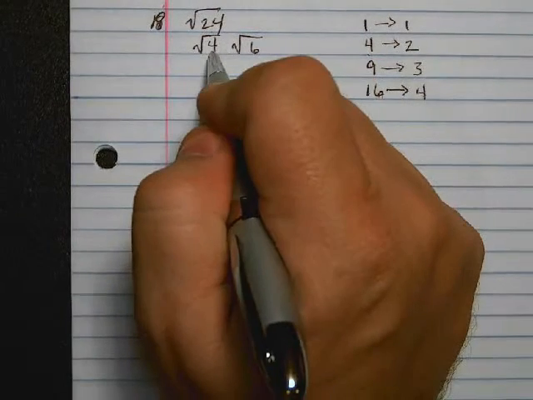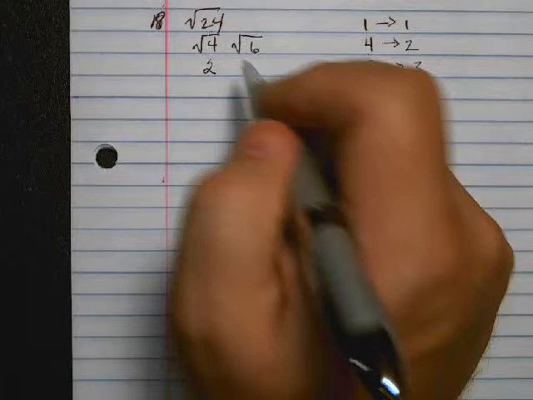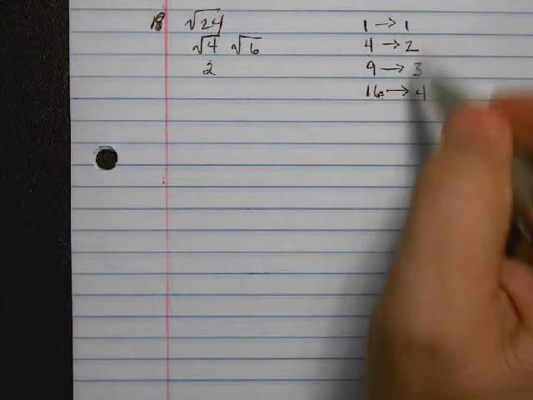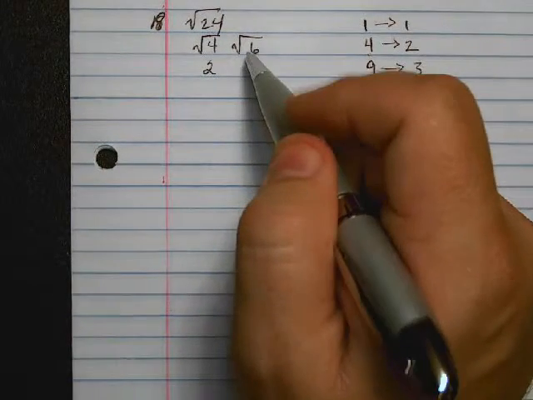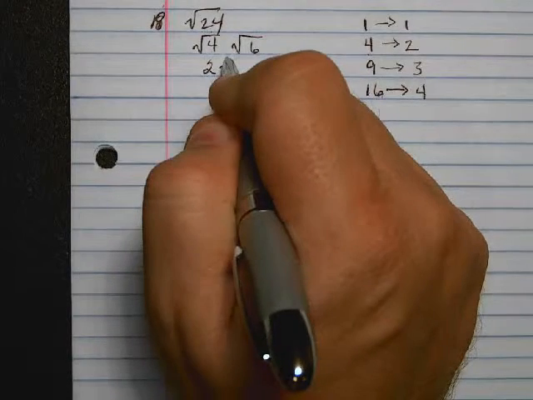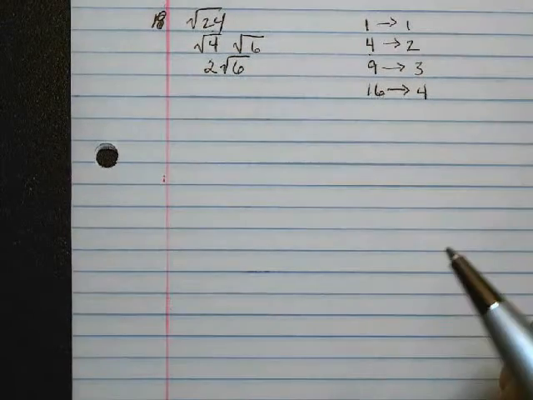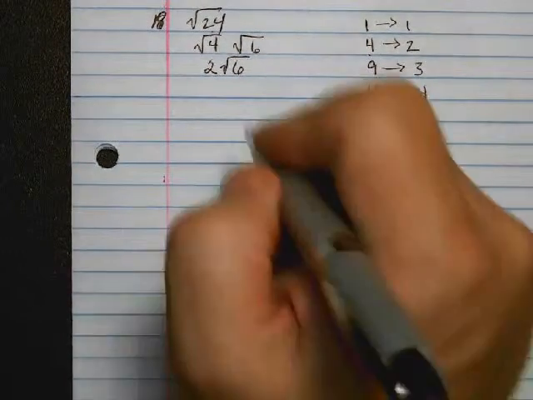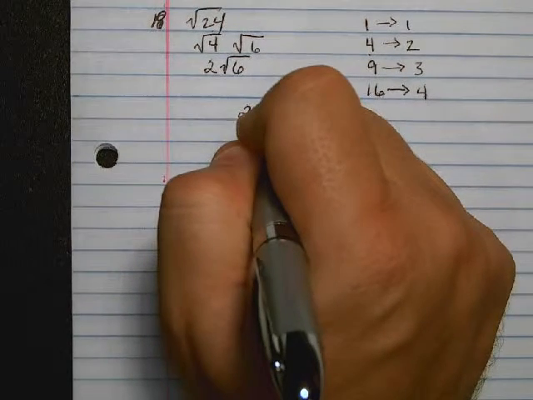So what is the square root of 4? It's 2. What is the square root of 6? Well, it's not a perfect square, and there's nothing else I can factor out of it, so it's square root of 6.